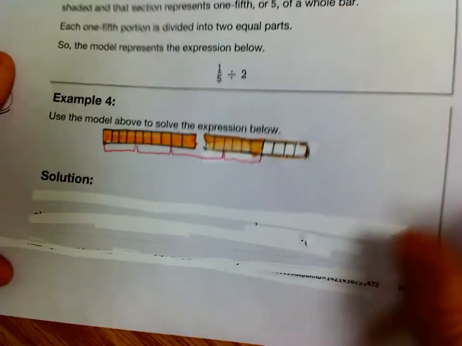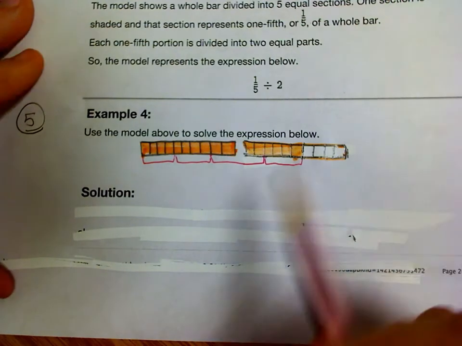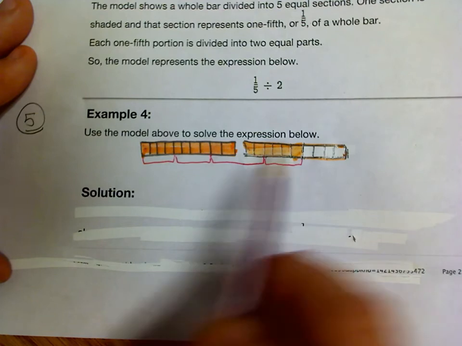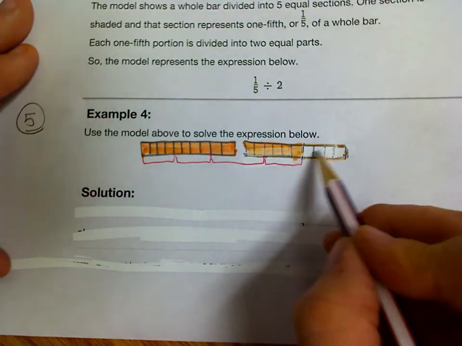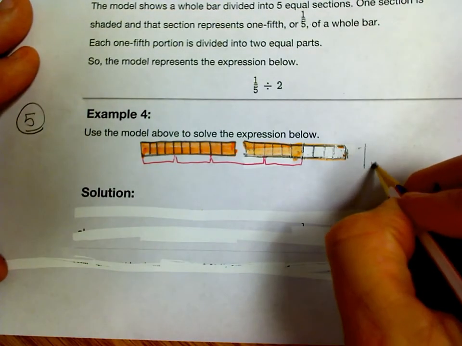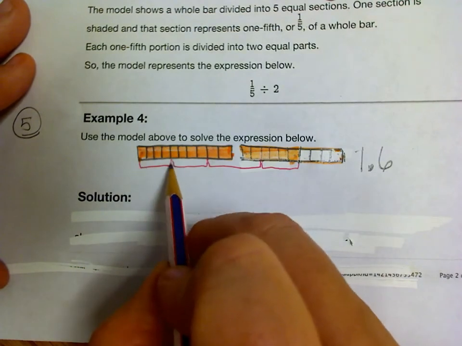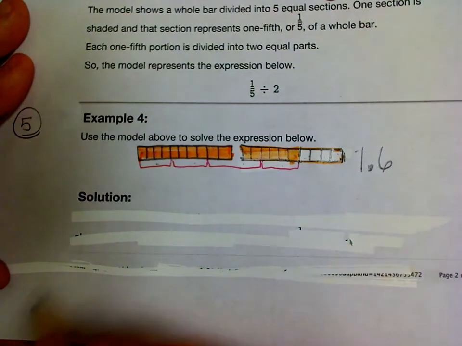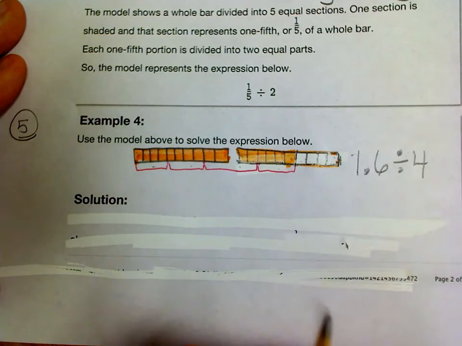Another one that's a little bit confusing that you'll see a lot on Study Island is a decimal number. And they could write it in fraction format or decimal. But as you can see, the shaded orange is 1 whole and 1, 2, 3, 4, 5, 6 out of 10. So that's 1 whole and 6/10. And as you can see, they've been divided with these little red boxes. 1, 2, 3, 4 groups. So it's 1 6/10 divided by 4.